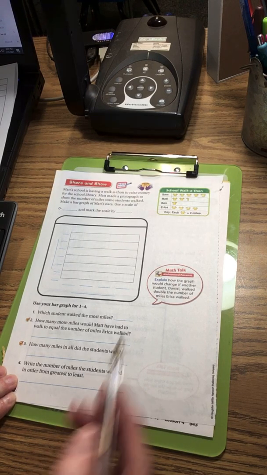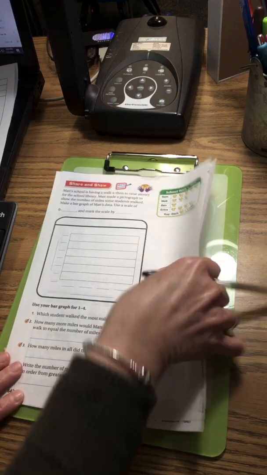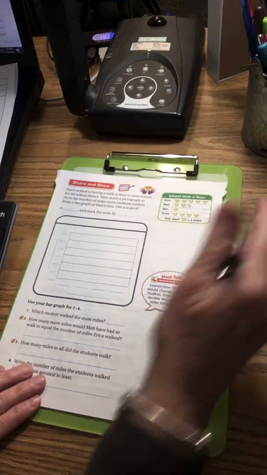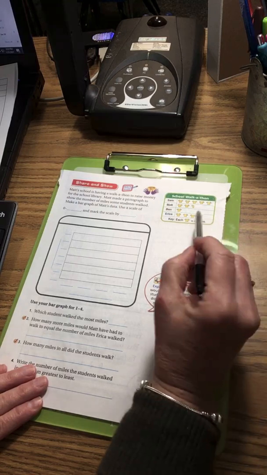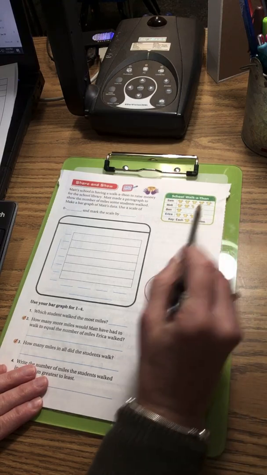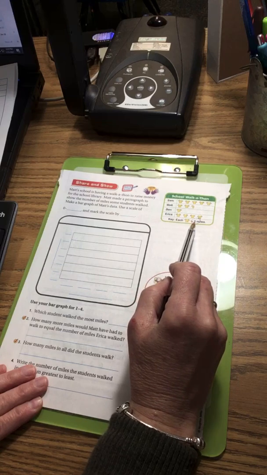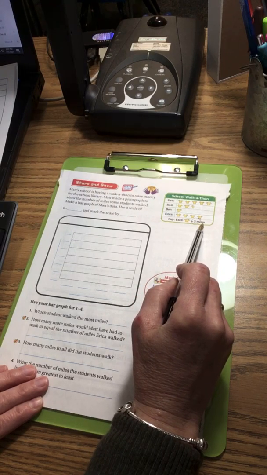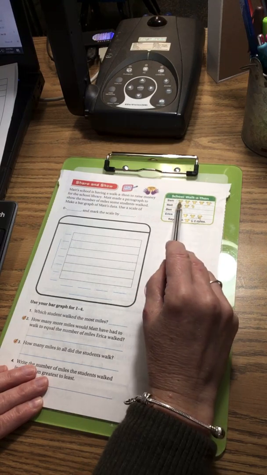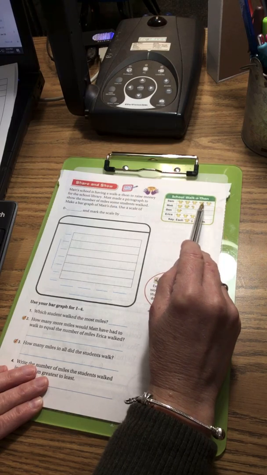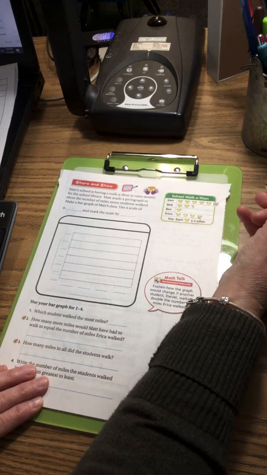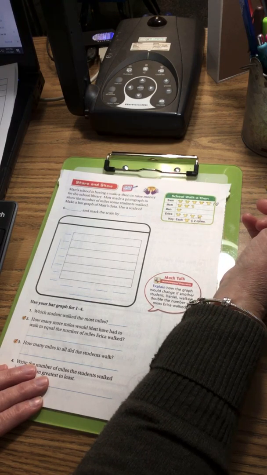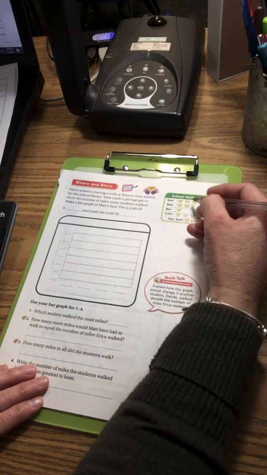Okay, so let's look here. Now this bar graph that's in the picture up here is counting by what? By 2's, because each shirt equals 2 miles, okay? So let's look here. So we're going to count by 2. So Sam had 2, 4, 6, 8, 10. He had a total of 10 miles that they walked in the walkathon.